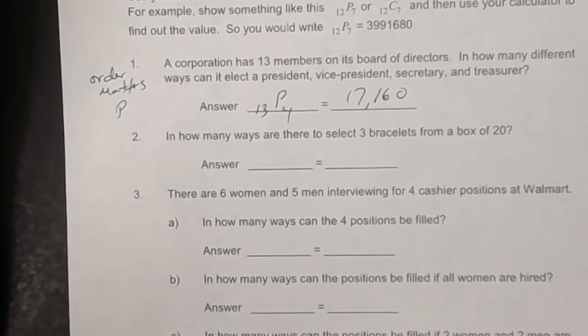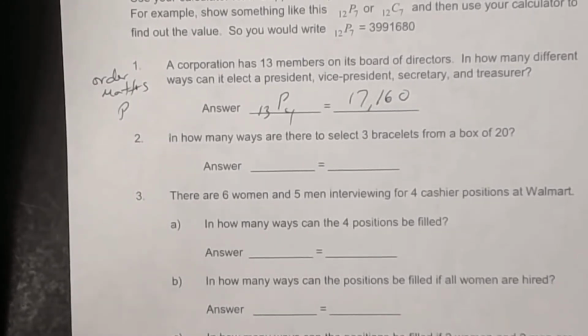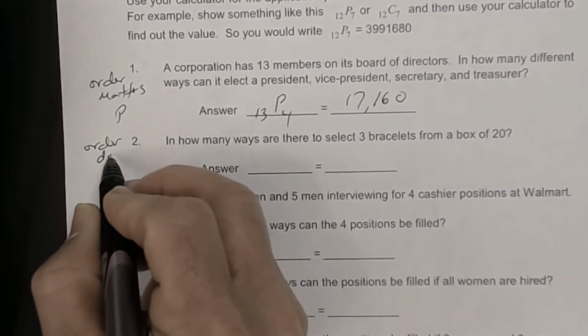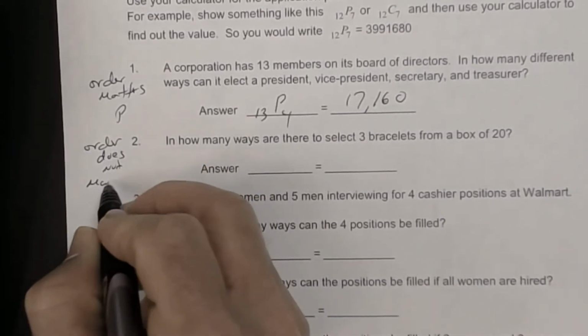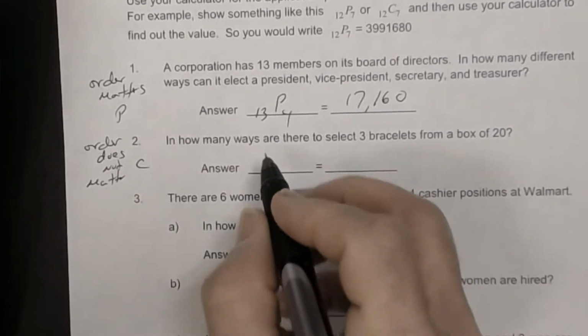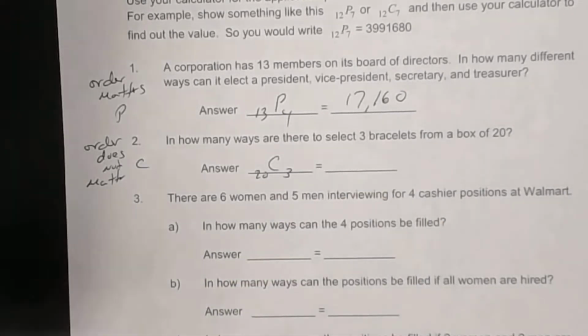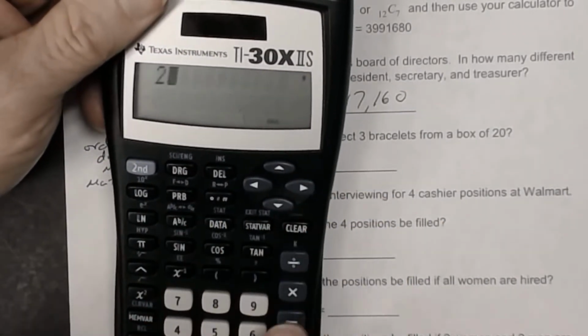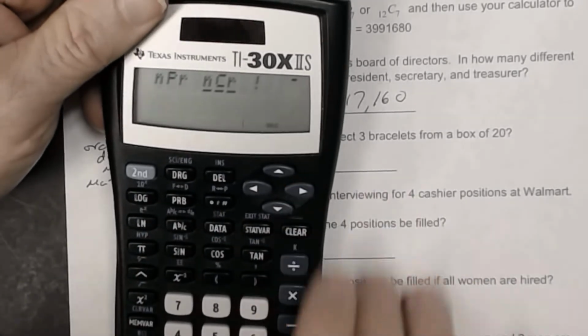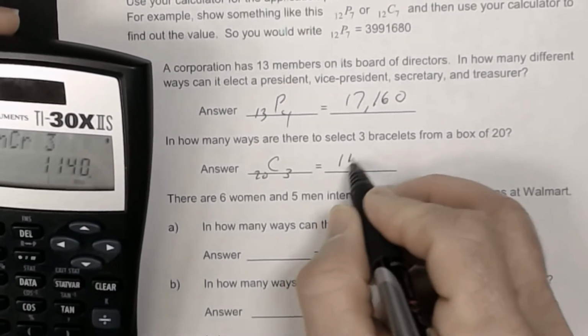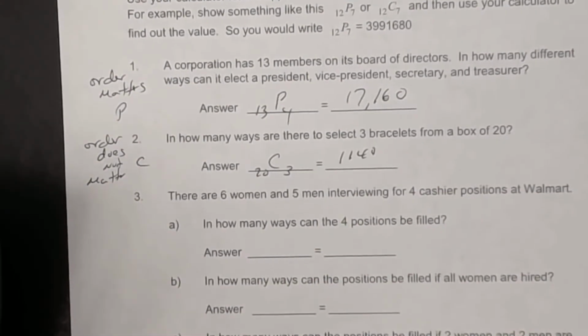Number 2, in how many ways are there to select 3 bracelets from a box of 20? So you're selecting 3 bracelets. The order does not matter, right? So the order does not matter. All right, so that's a combination problem. So you say combination of 20 bracelets, choosing 3 at a time. So that's going to be 20, combination, 3, and 1,140 ways in which that can happen.